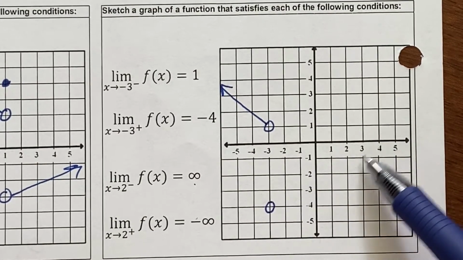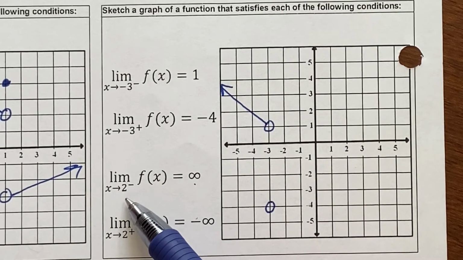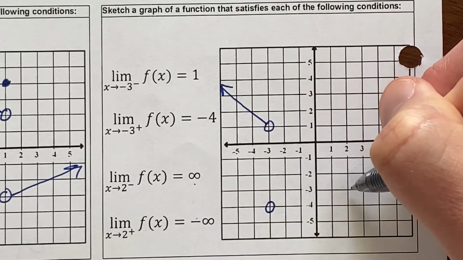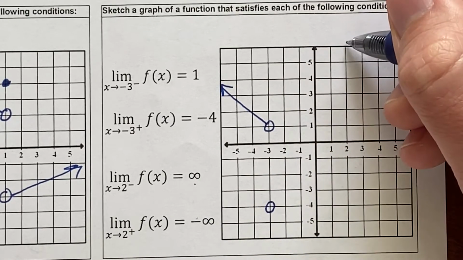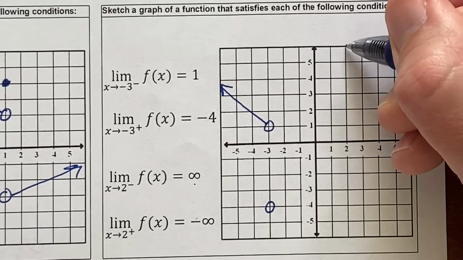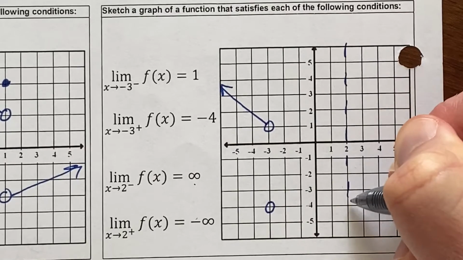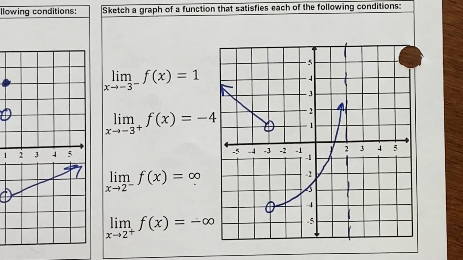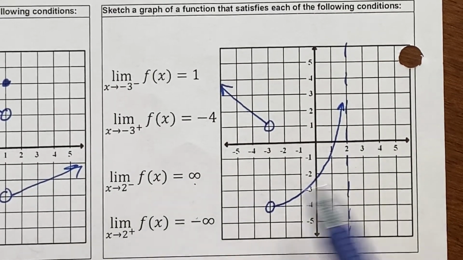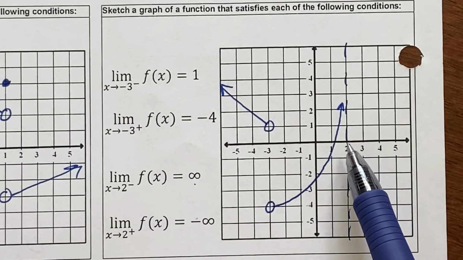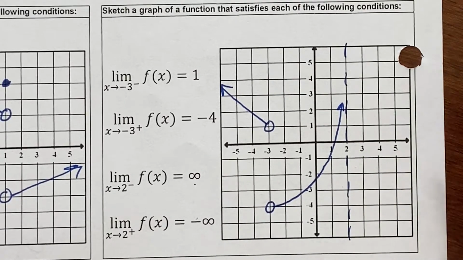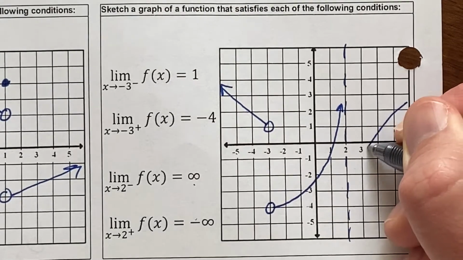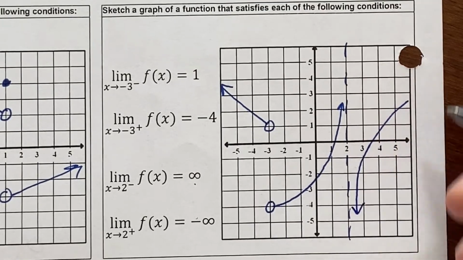And I don't want to go ahead and draw an arrow this way because something's going to happen at 2. So I'm noticing that 2 from the left, so as I'm getting closer to 2 over here, I'm going to go up to infinity. Okay, so there's going to be an asymptote right here. As I'm getting closer to 2, we're going to go up to infinity. And then as I'm getting closer to 2 from the right side, I'm going to be getting closer to negative infinity. So however you want to draw that, I don't know, something like this maybe.